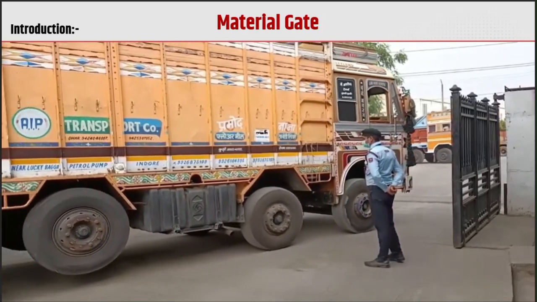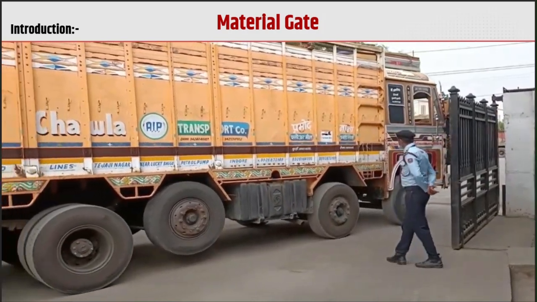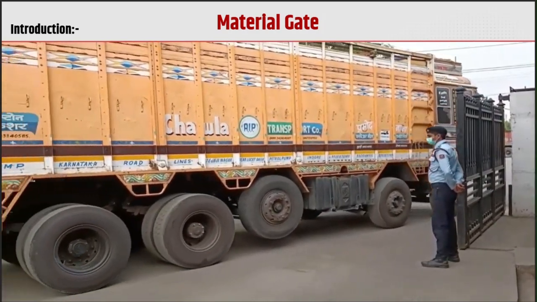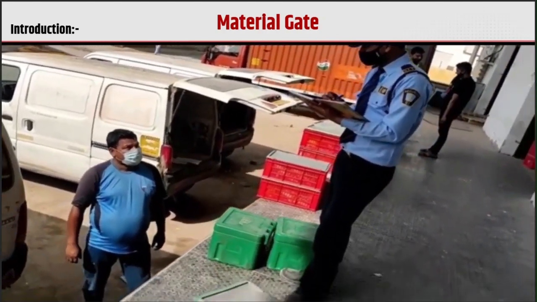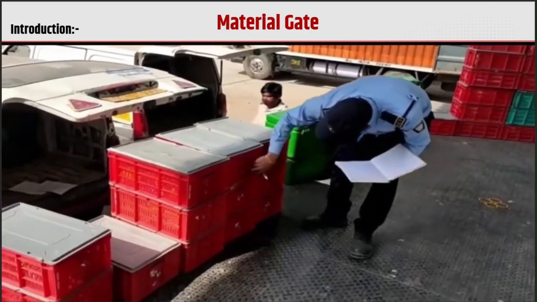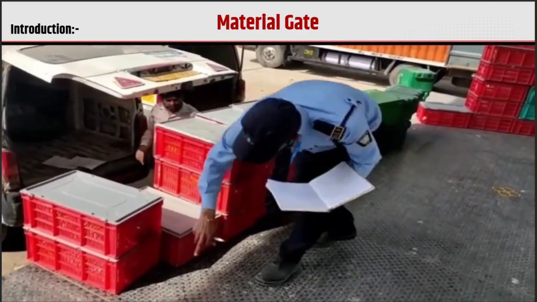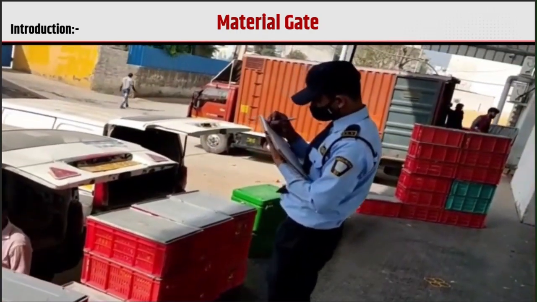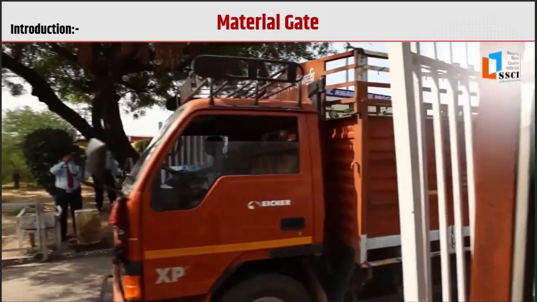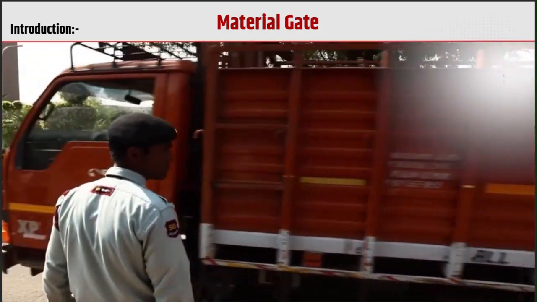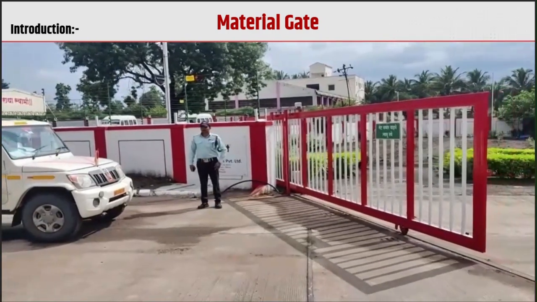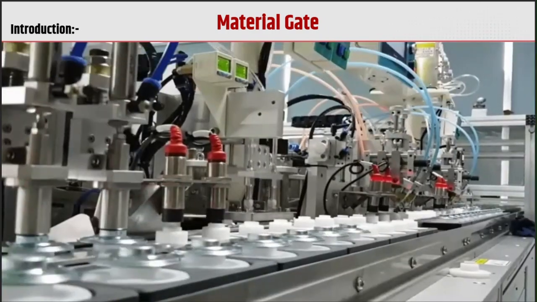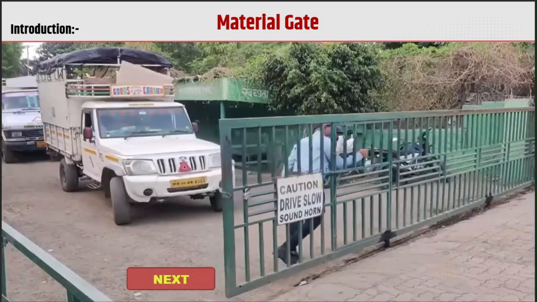Material gate is the gate of any institution from which the material or finished goods of that institution come. The security personnel deployed here have to be alert and allow every incoming goods to come in or out of the gate only after matching it with its challan, bill, or gate pass and entering it in its register. The structure and requirement of the material gate depend on the goods produced in the industrial unit and the movement there. Click next to know more.